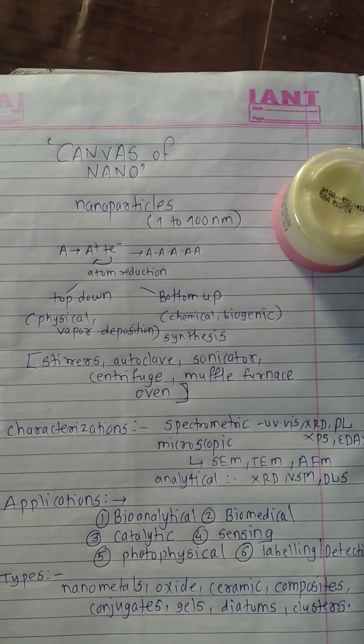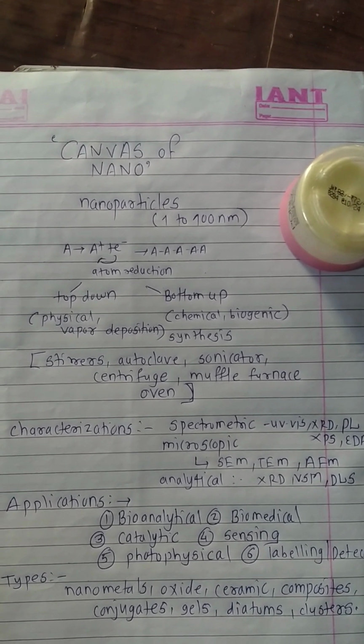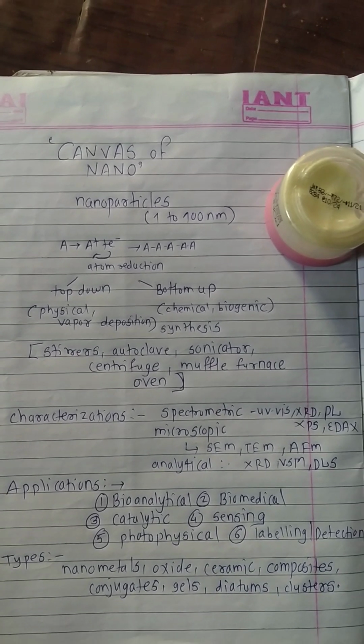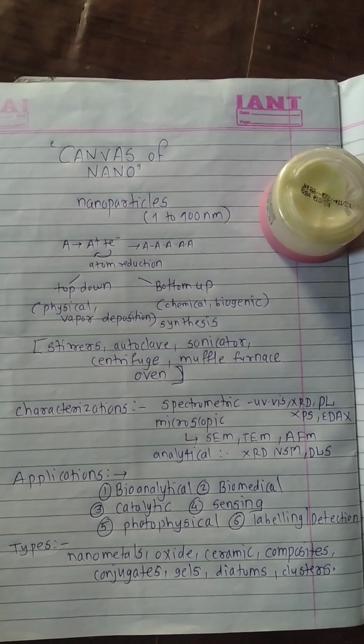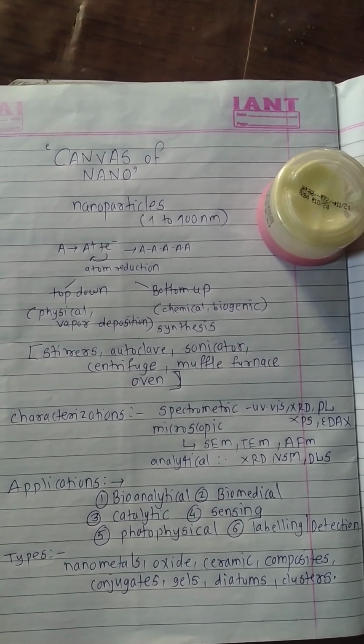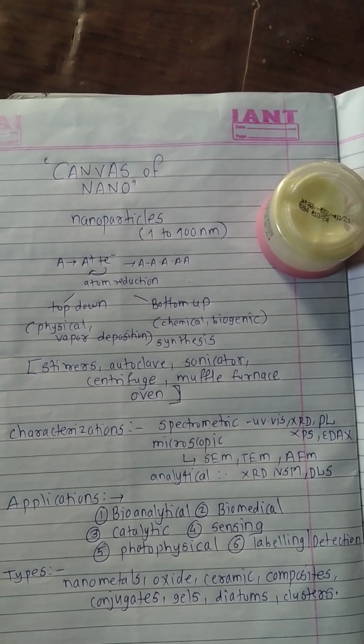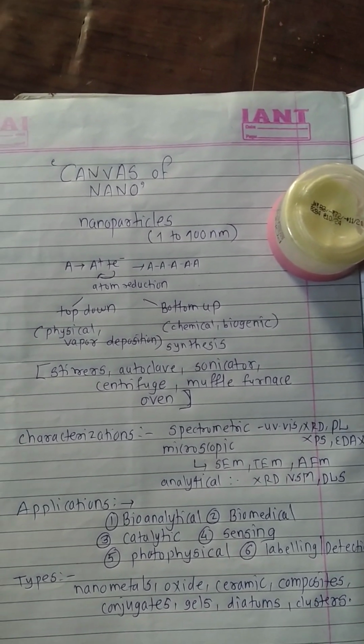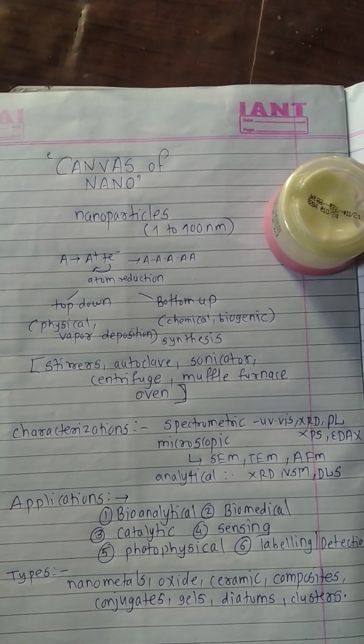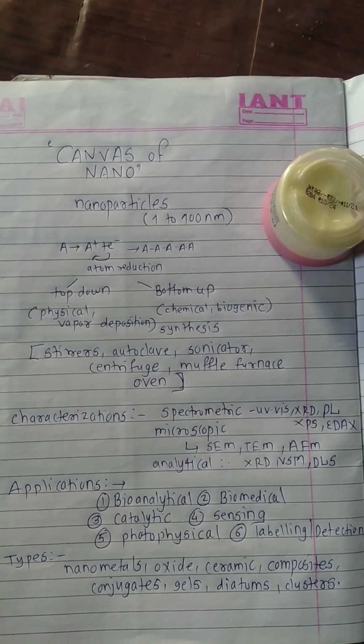in detail. So what are the application areas of these nanoparticles? There are different areas, but the main areas are bioanalytical, biomedical, catalytic, sensing, photophysical and labeling detection methods used from the nanoparticles in this new world of nanotechnology.